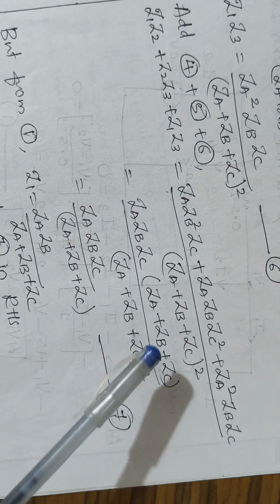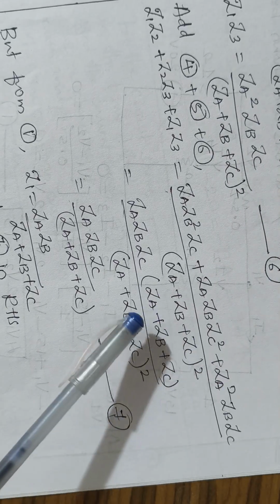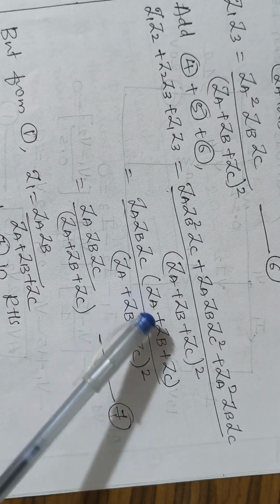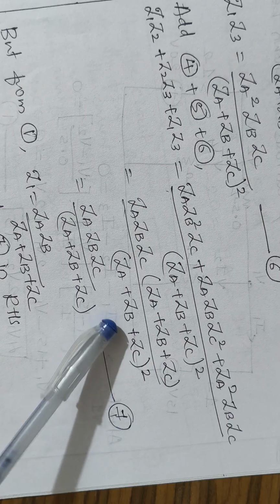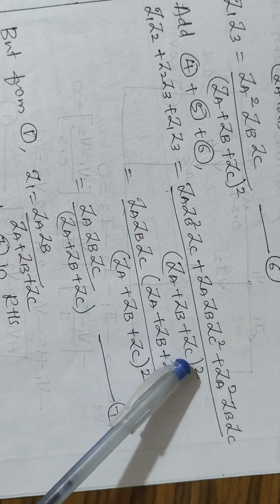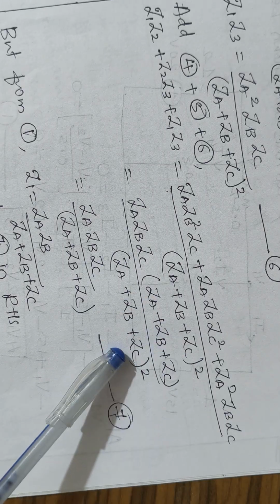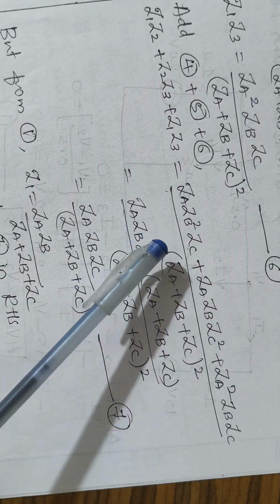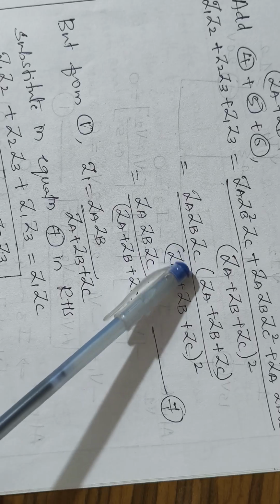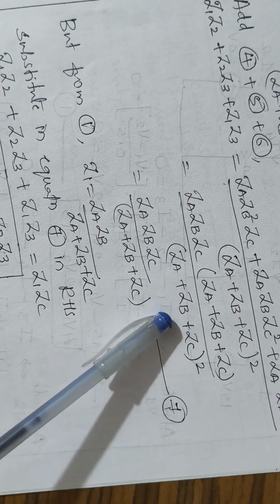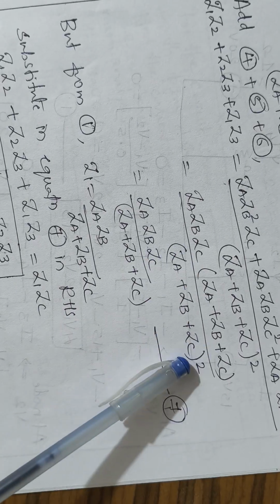Next, you can see in the numerator you have ZA plus ZB plus ZC and in the denominator you have ZA plus ZB plus ZC whole square. So this gets cancelled. What remains is ZA ZB ZC whole divided by ZA plus ZB plus ZC whole square.